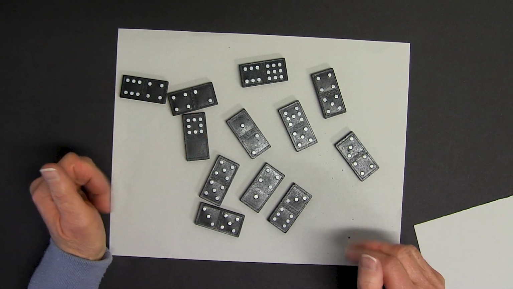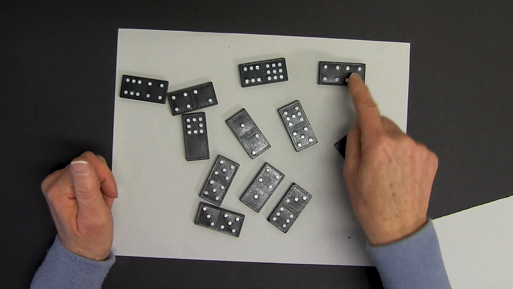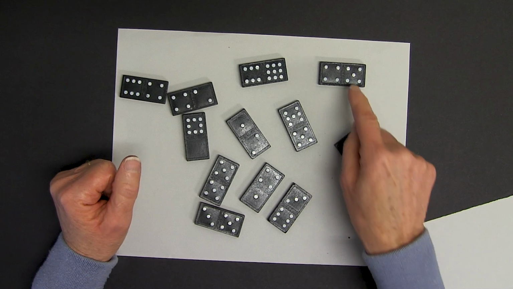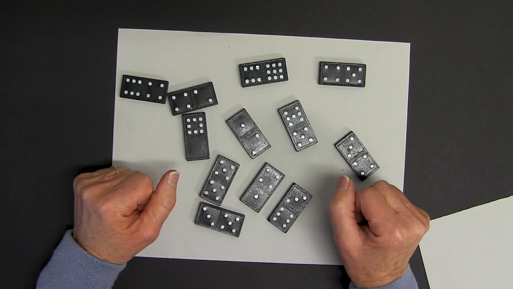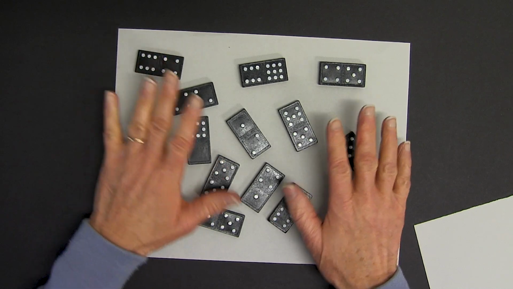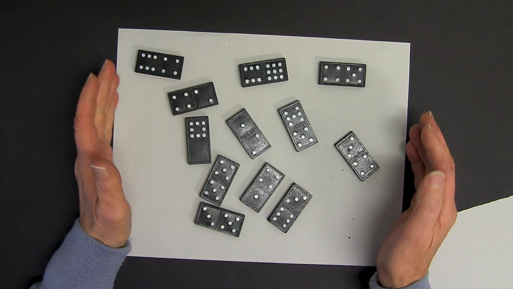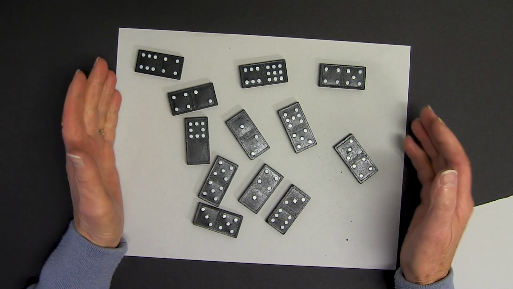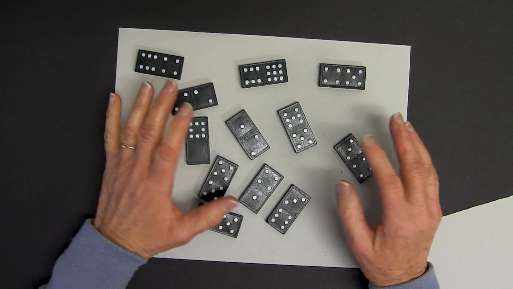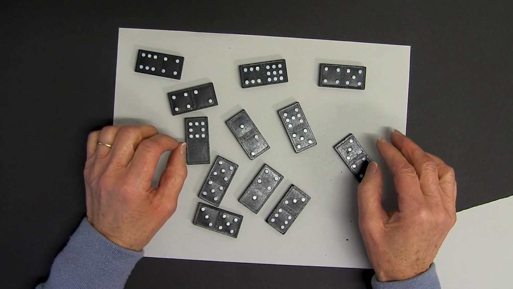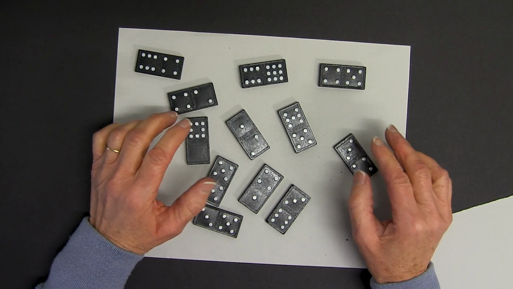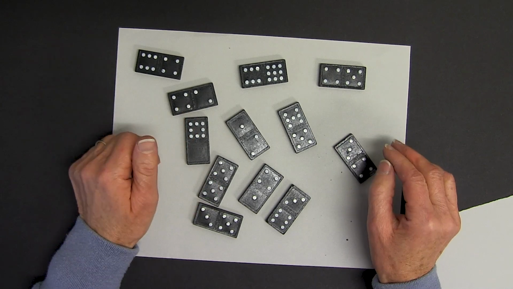These are dominoes. You will notice that each domino has two sides. On the sides you see dots, and these are referred to as pips. One of the ways in which we can use the dominoes is to create numbers that we can work with. In this case, we want to create 6-digit numbers that are decimal numbers to the thousandths.